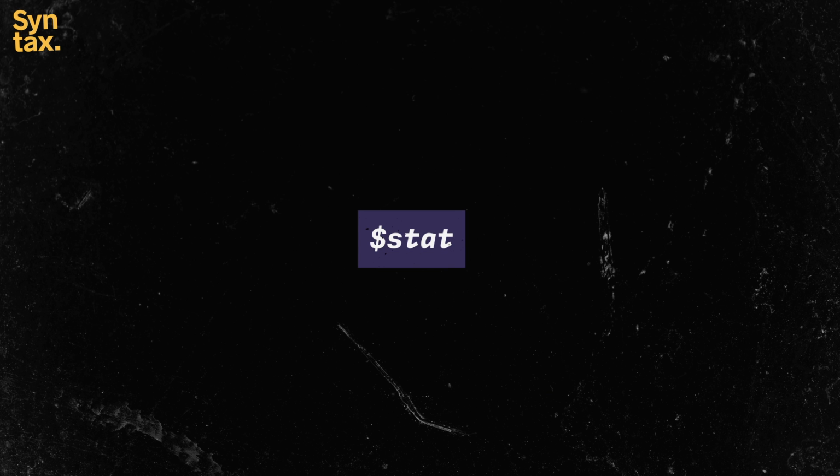So now within Svelte 5, we have the $state, and that is the way that you create reactive state within Svelte 5. So now when you create a normal variable inside of a Svelte component, it's not reactive.